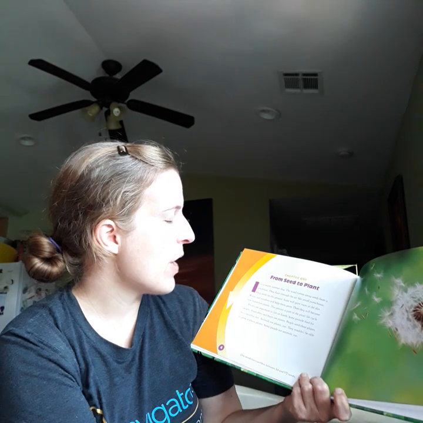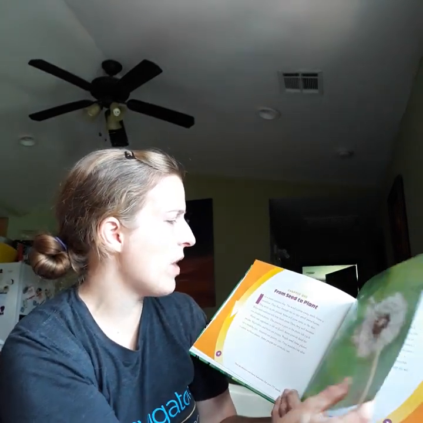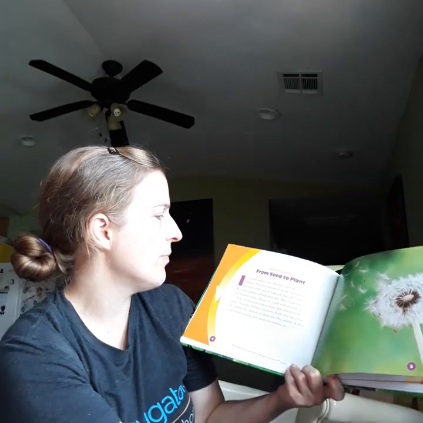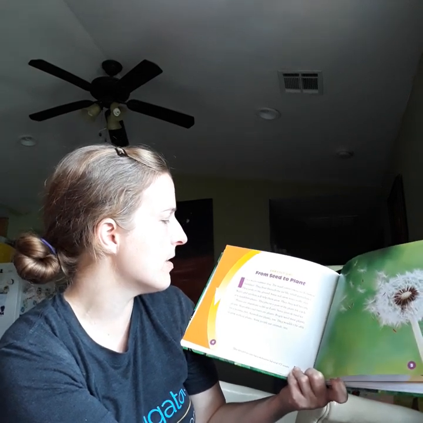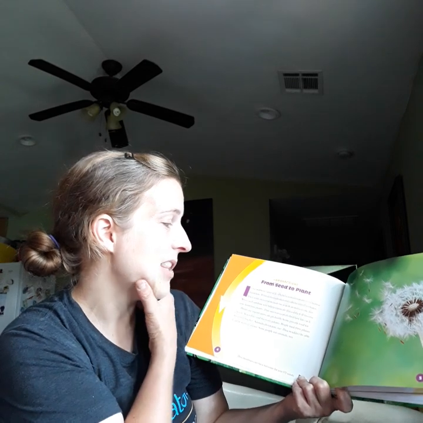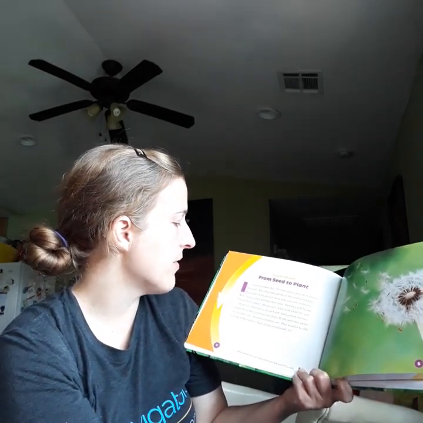Chapter 1. From Seed to Plant. It is a warm summer day. The wind carries away seeds from a dandelion. They float through the air like small parachutes. They settle on the ground. Some will grow roots in the dirt. Water and sunshine will help them grow. Then they will become new dandelion plants. This process is part of the plant life cycle.